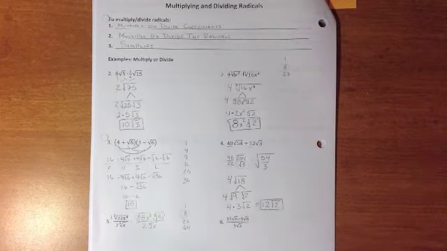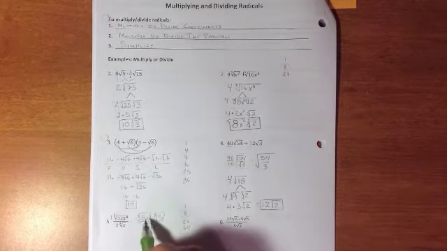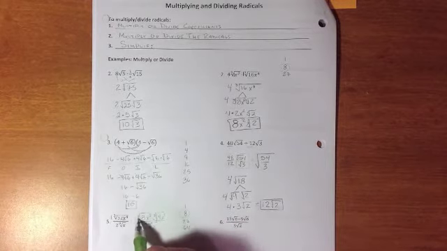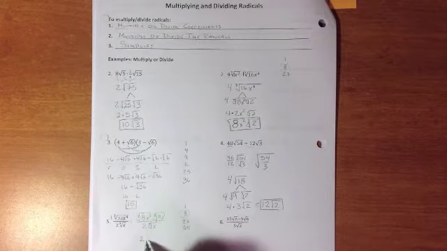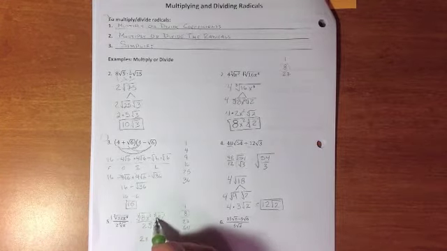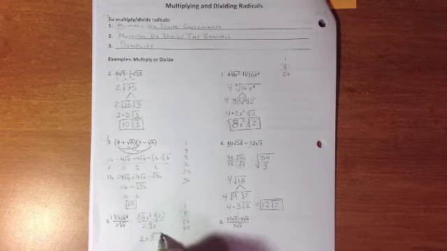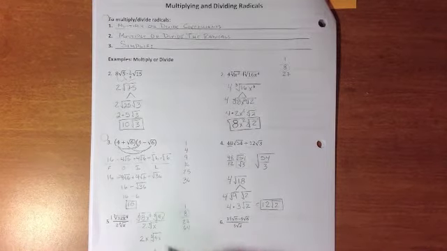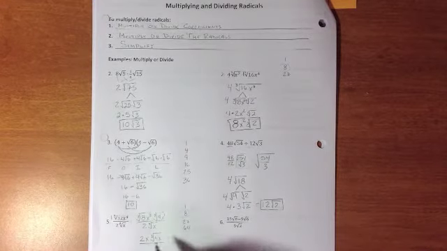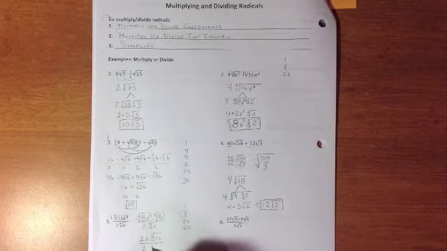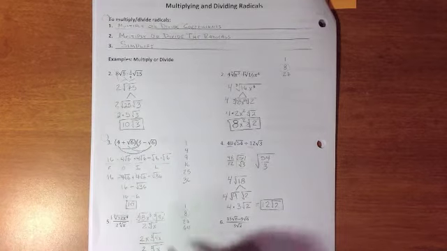Now you ready for how crazy this is about to get here? If we simplify this out a little bit, the cube root of 8 is 2. The cube root of x to the 3rd is just x. And then here we still have the cube root of 4x over 2 cube root of x.